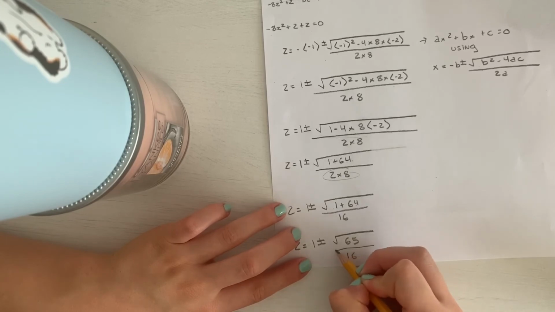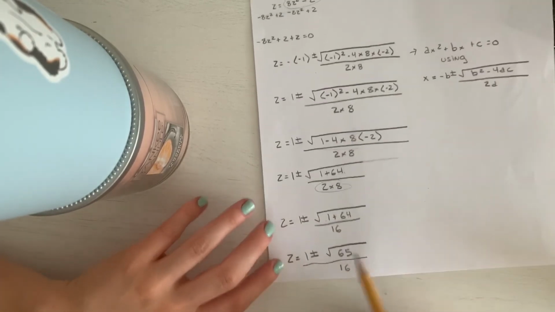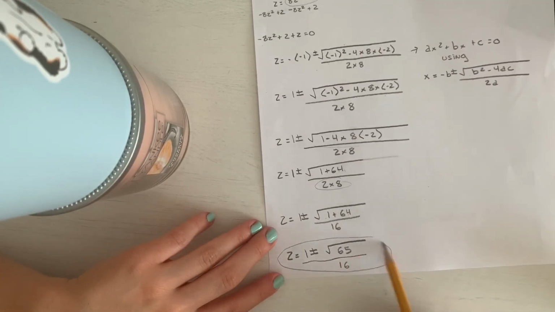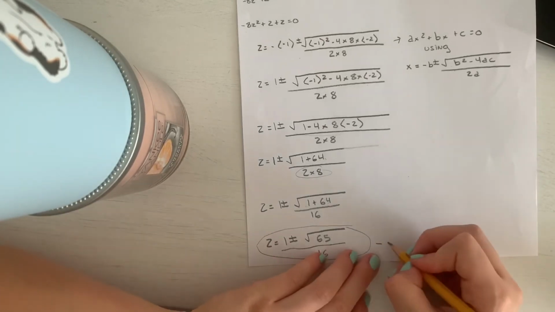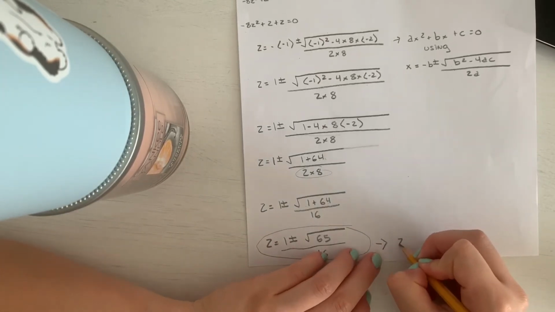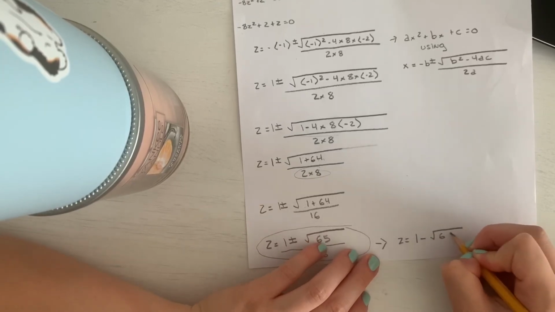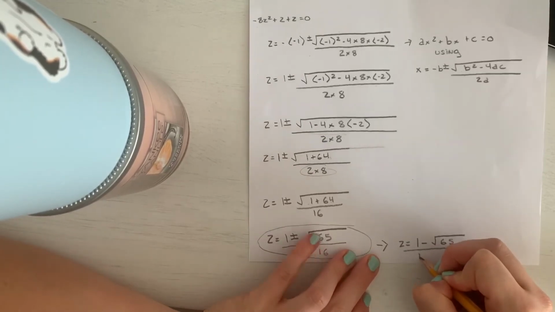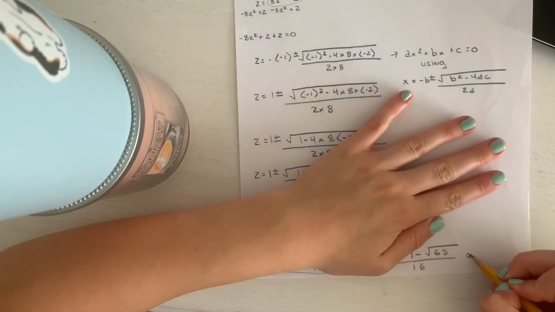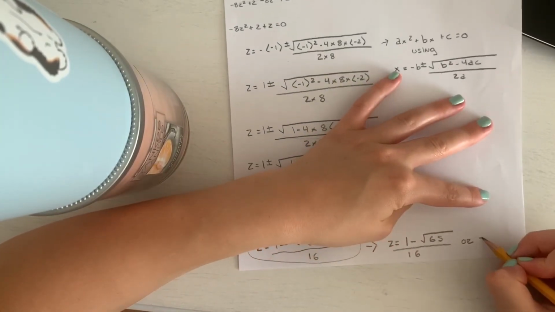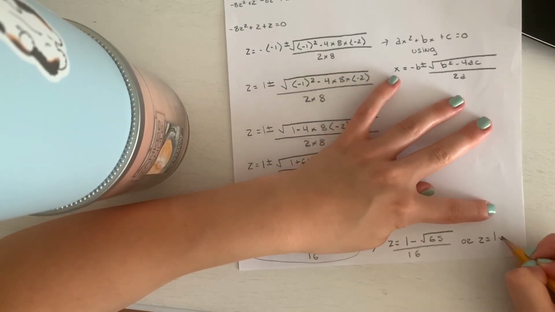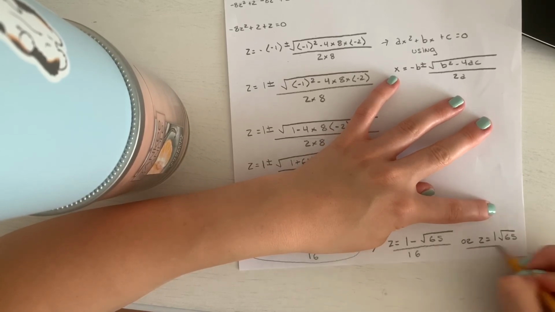So your answer is z equals 1 plus or minus the square root of 65 over 16, which, if you break down the answer, you'll get z equals 1 minus the square root of 65 over 16, or z equals 1 plus the square root of 65 over 16.